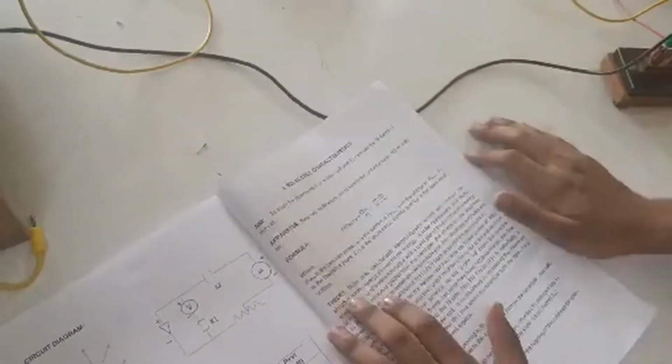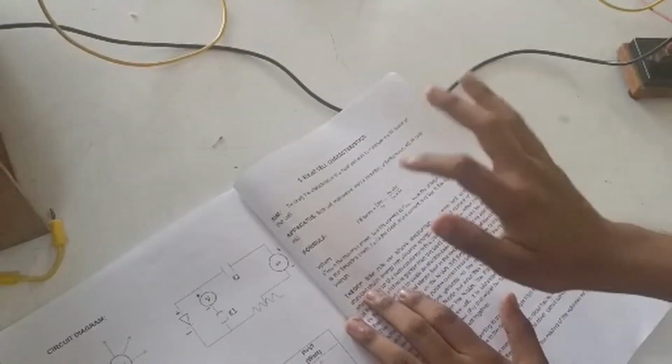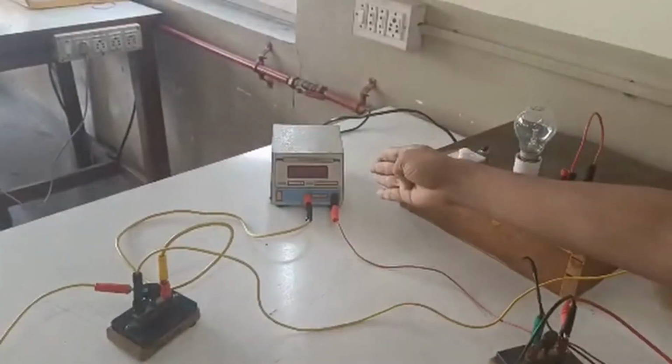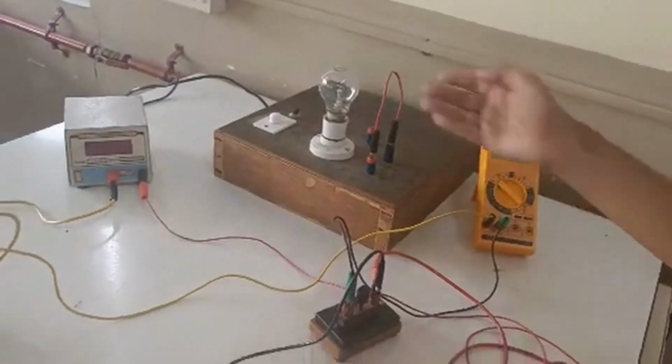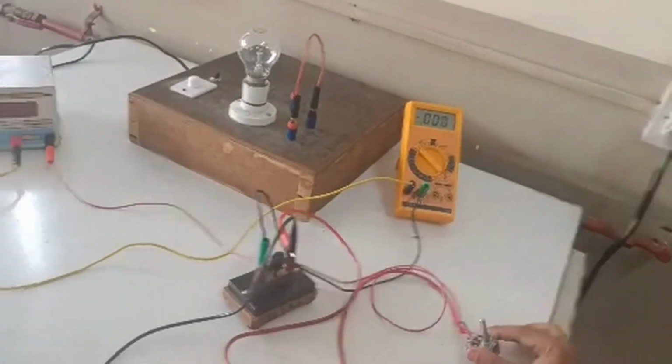Hello guys, so today we have our experiment, solar cell characteristics. For that we will calculate the fill factor and understand the characteristics of a solar cell. For that we need the solar cell, which is this one, the multimeter, the ammeter, the light bulb, and our small potentiometer.